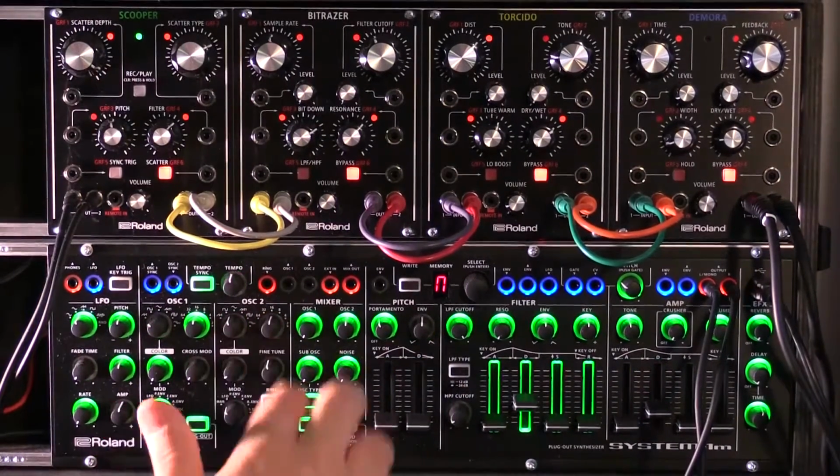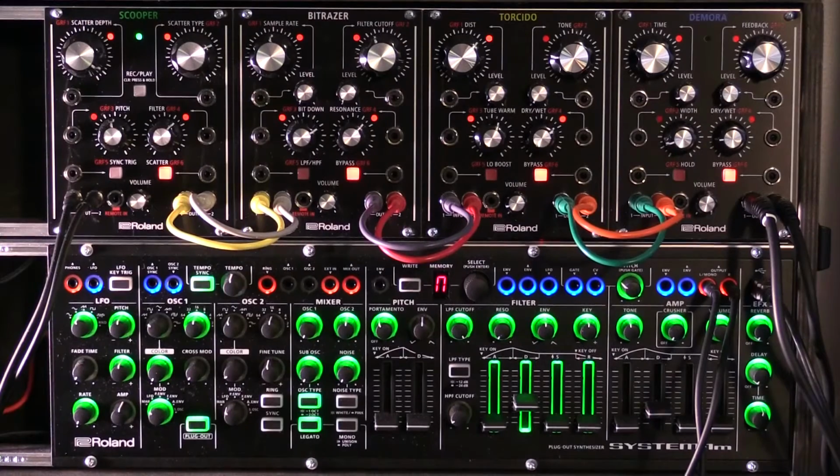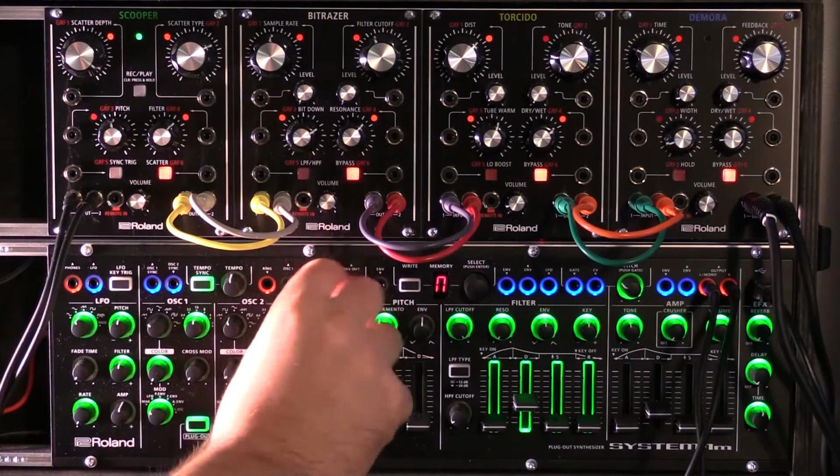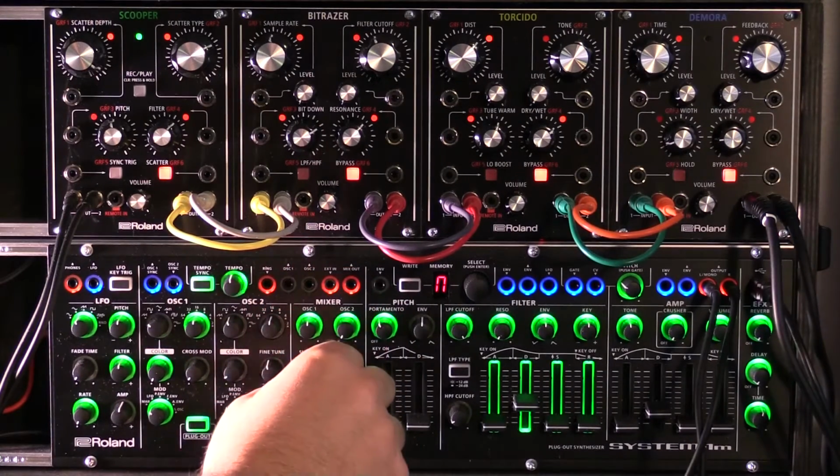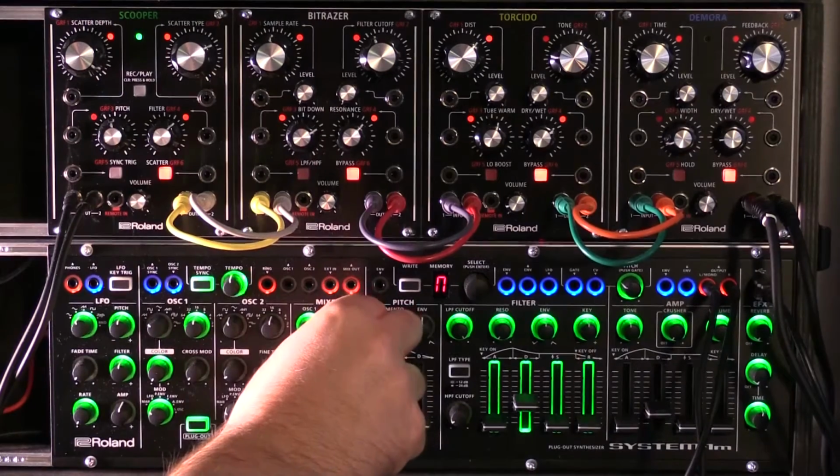But I'm going to show you on the SH101 for a couple of reasons. One, I think that the resonance on the SH101 plug-out sounds really good for acid type sounds, and also because it's a very basic synthesizer. We're trying to emulate the TB303 here, and it had very few options in the way of synthesis abilities, and the SH101 is more in line with that. For example, the TB303 could only do saw or square wave, and that's the same with the SH101. There's only the two wave shapes.